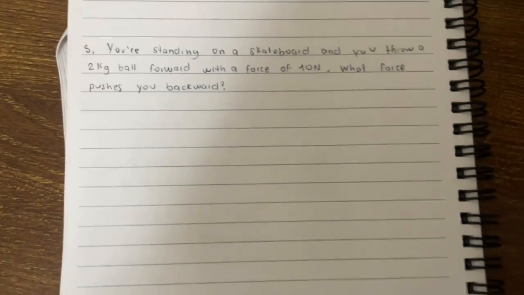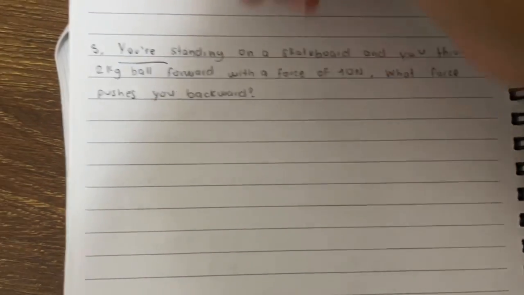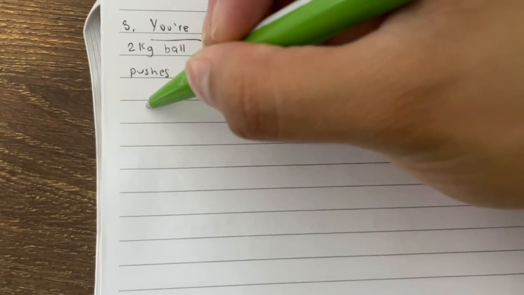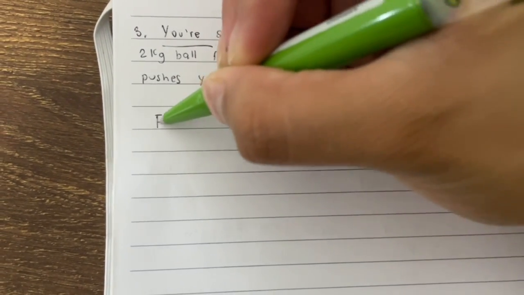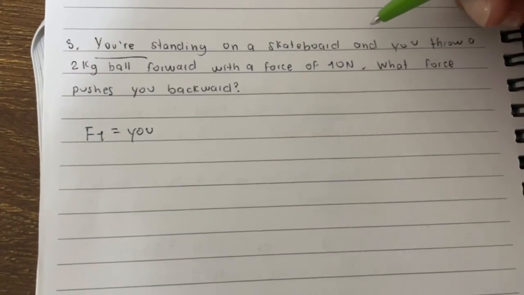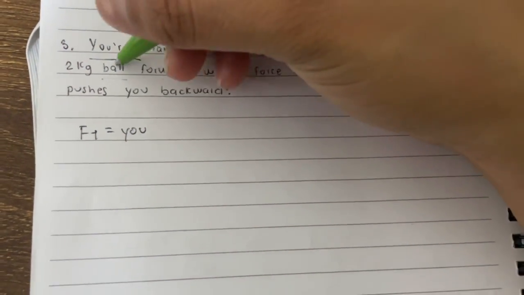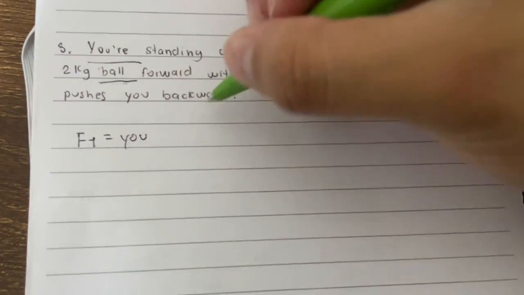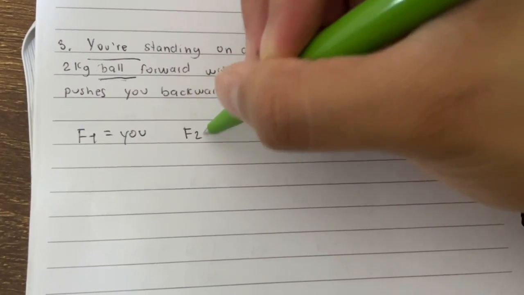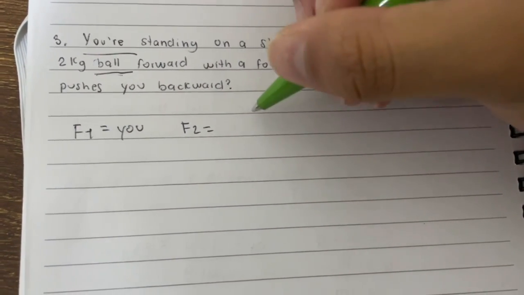So, in here, you are one of the forces. And the force of the ball is the second force, which is 10 newtons.